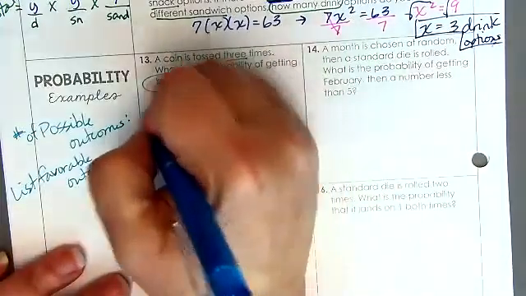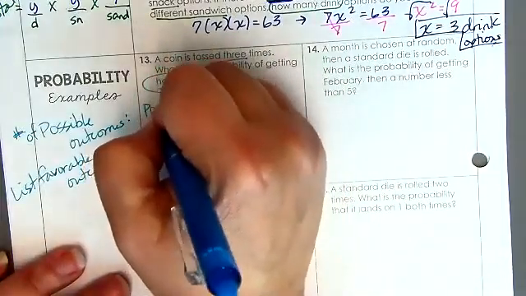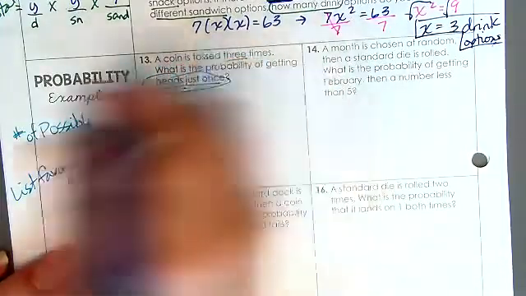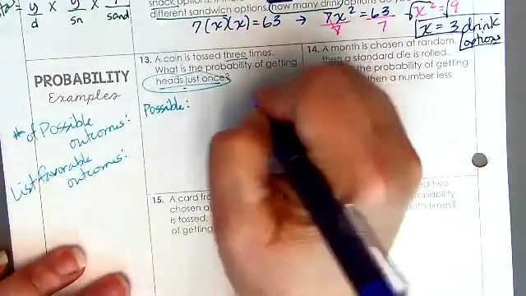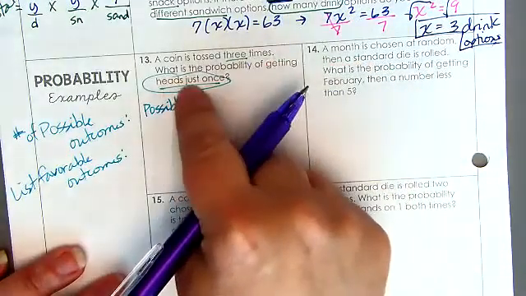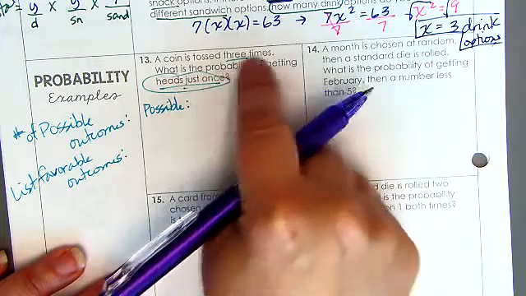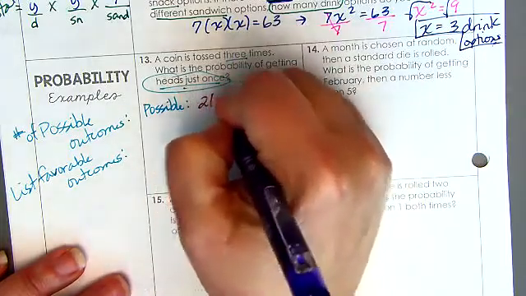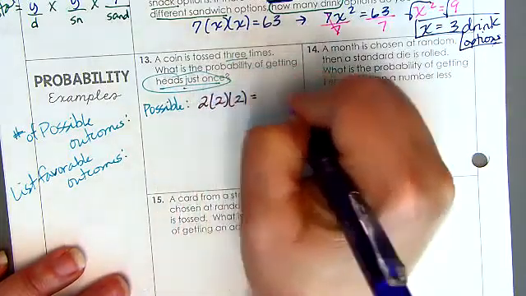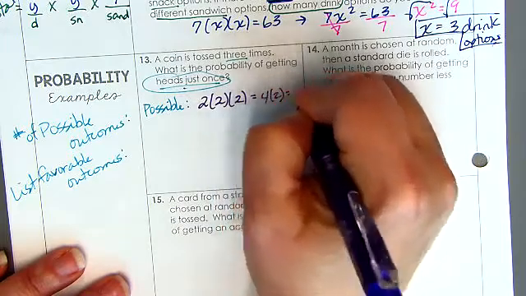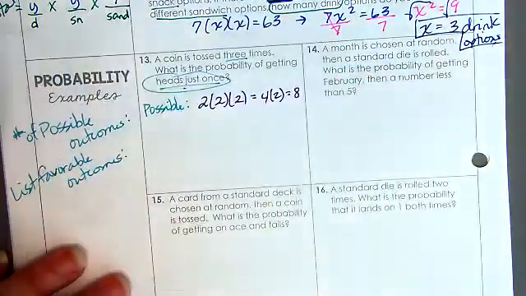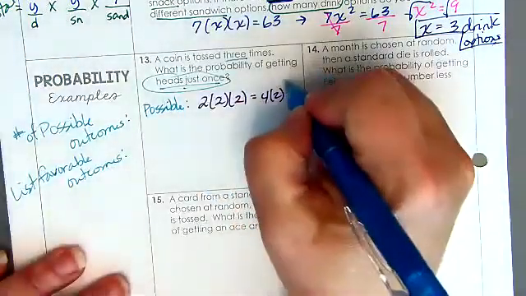Okay, so for the possible outcomes, I have 2 options for each toss. So I'm doing 2 times 2 times 2, which gives me 4 times 2, which is 8. So that's my total.